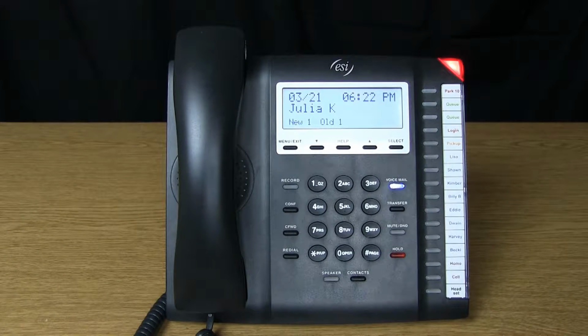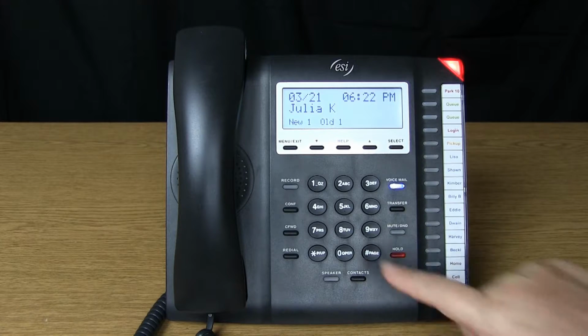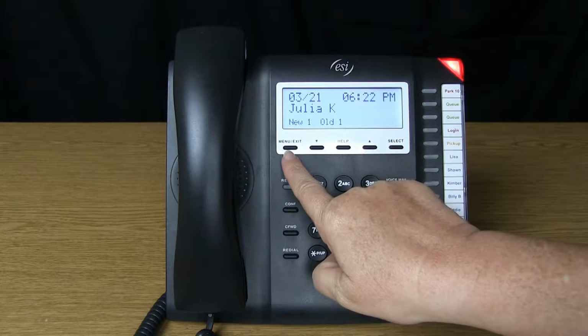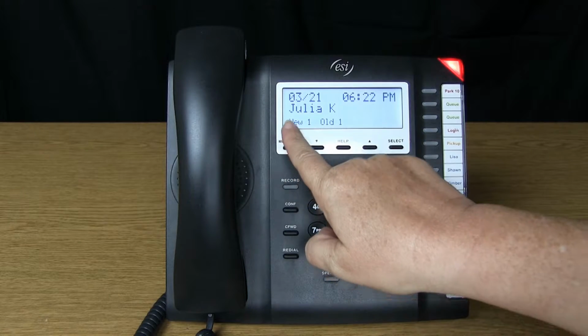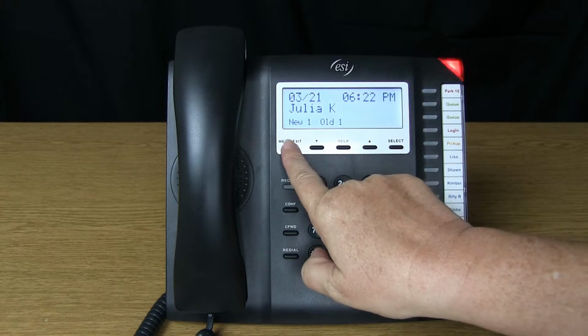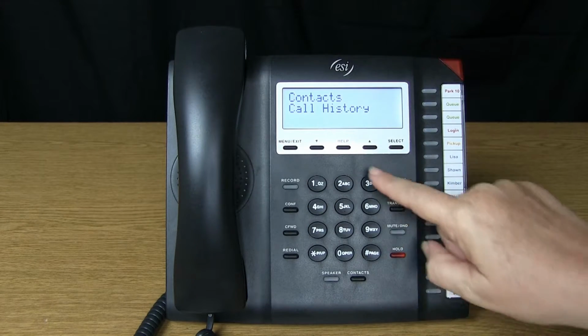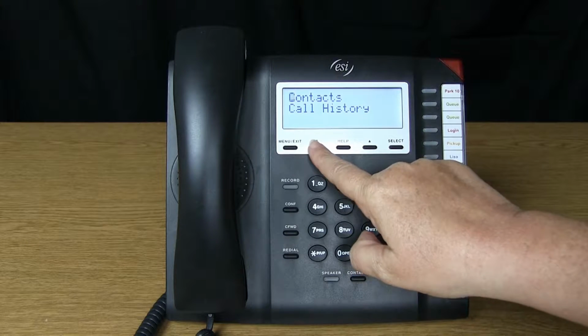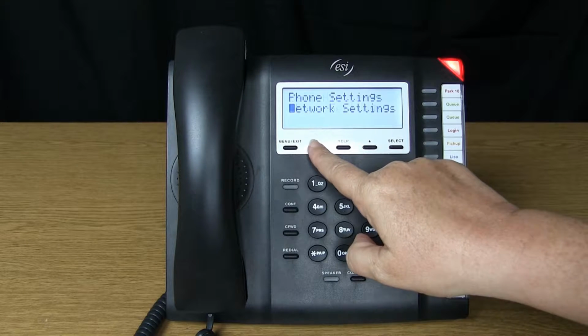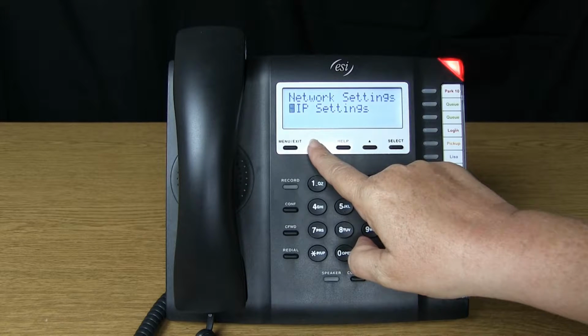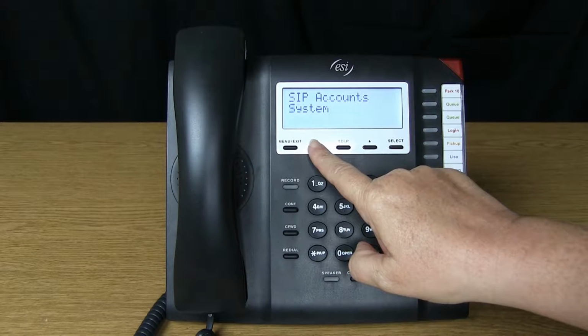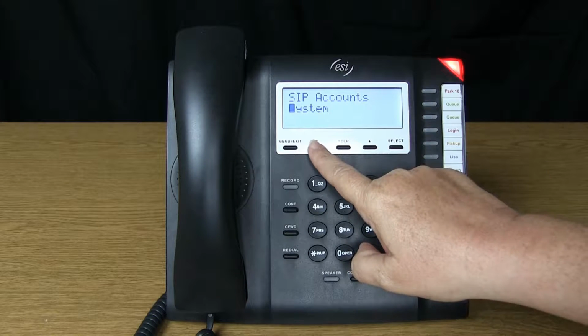With the ESI 45 SIP phone, you can access a menu of options directly from the phone. On the 45, the button is the first one right underneath the display called Menu, and you press that and you have several choices. You have contacts, call history, phone settings, network settings, SIP accounts, because you may have more than one, and then system.